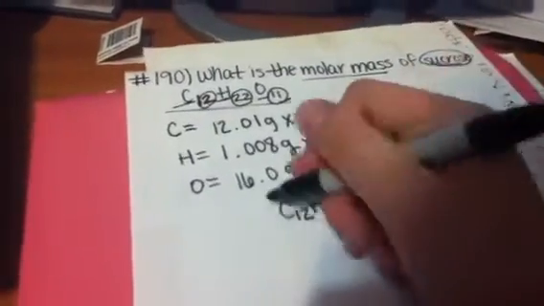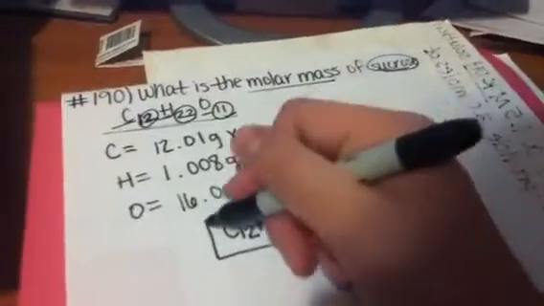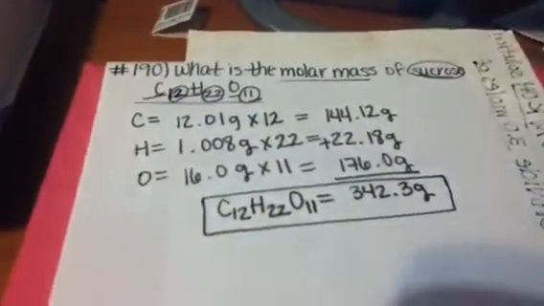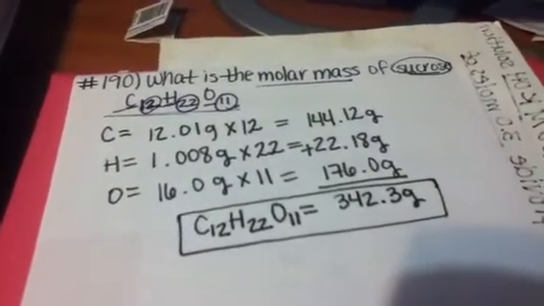Here we go. This is how much sucrose weighs. It is 342.3 grams. That's the final answer.